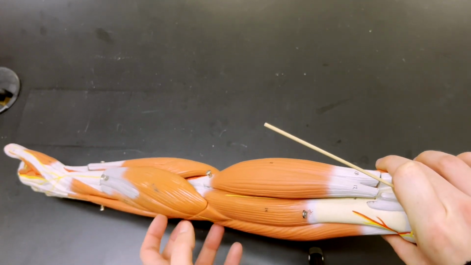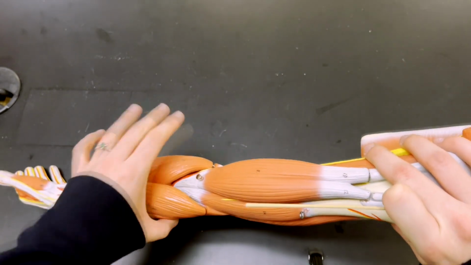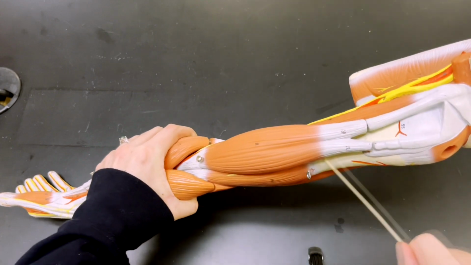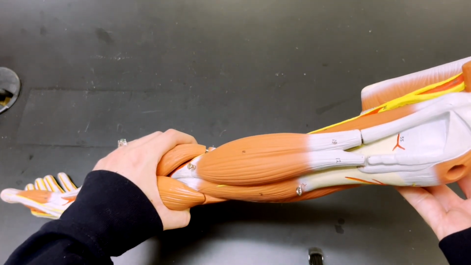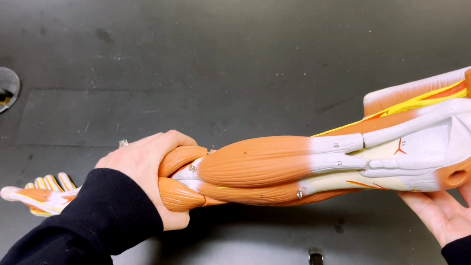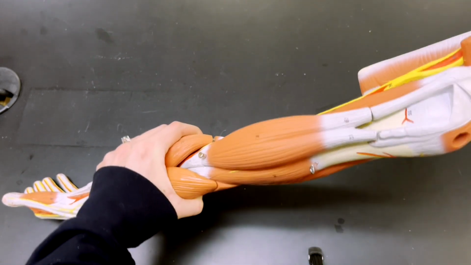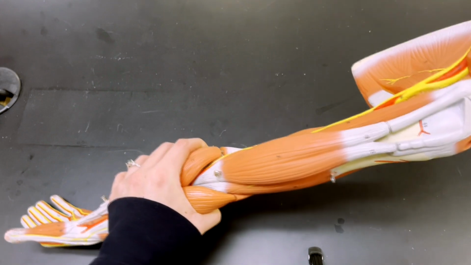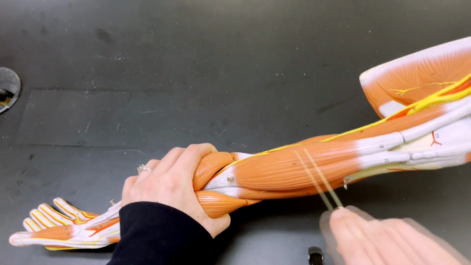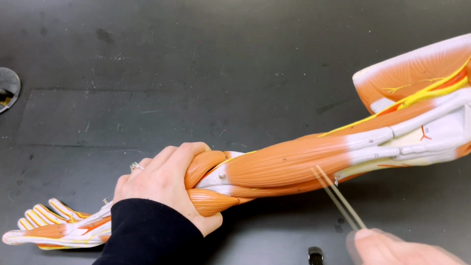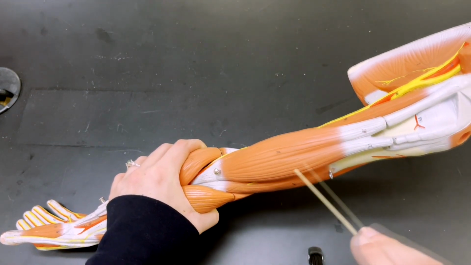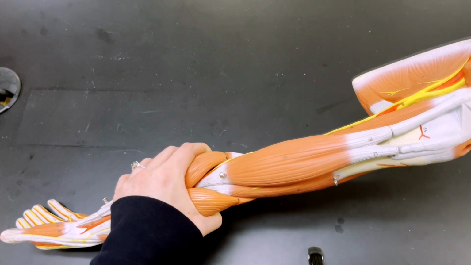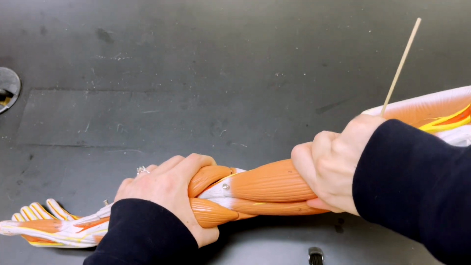Moving on from the brachialis, we're actually going to look to our biceps brachii, and that's going to be these muscles right here. With the biceps brachii, their function is going to be to basically flex the elbow and supinate the forearm. It also has two distinct heads. We're going to have our short head on this side and our long head on this side. Again, short head right here, long head right there. Let's go ahead and take off the biceps brachii.